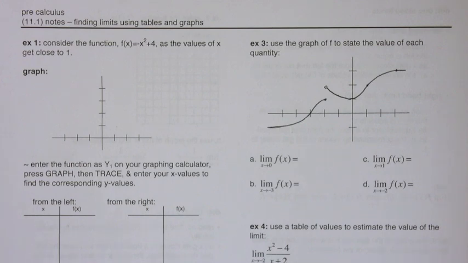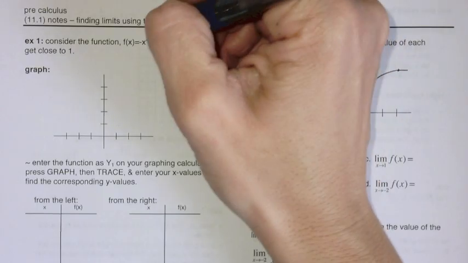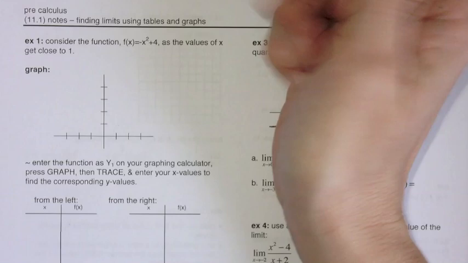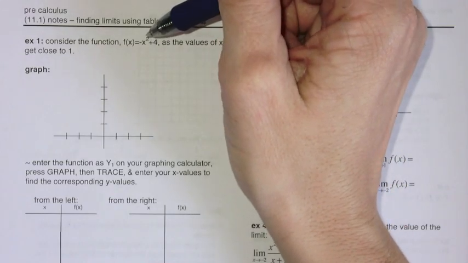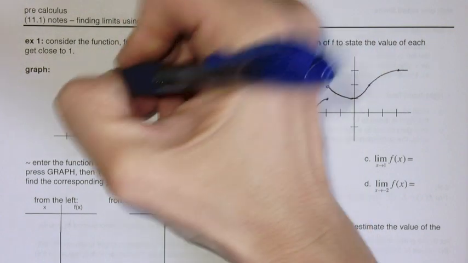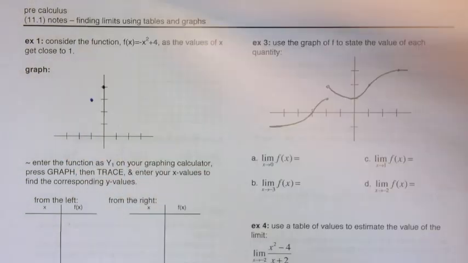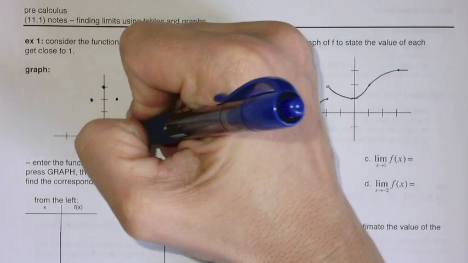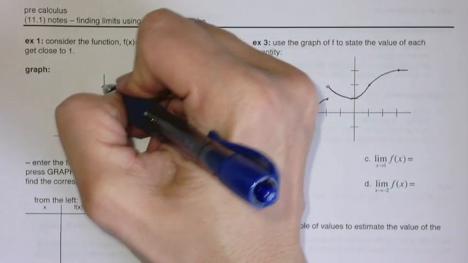So, consider the function f of x equals negative x squared plus 4 as the values of x get close to 1. So we've already kind of seen this idea of getting close to 1 when we did that continuity test. So first we're going to graph negative x squared plus 4. So this is a parabola. That's the parent function. There's a negative out in front, so it reflects over the x-axis. And then everything gets shifted up 4. So what it ends up looking like is this right here. So there's our upside down parabola.